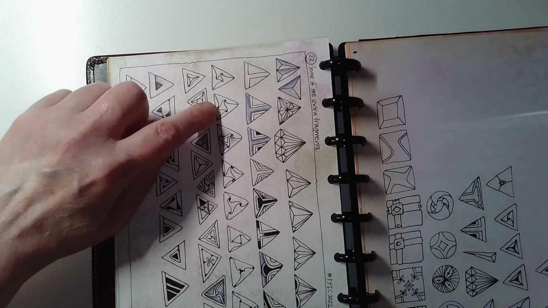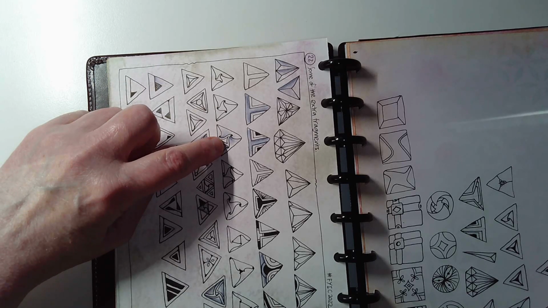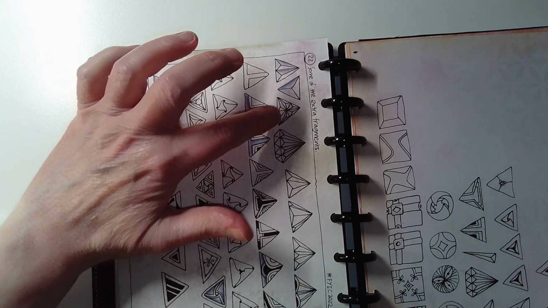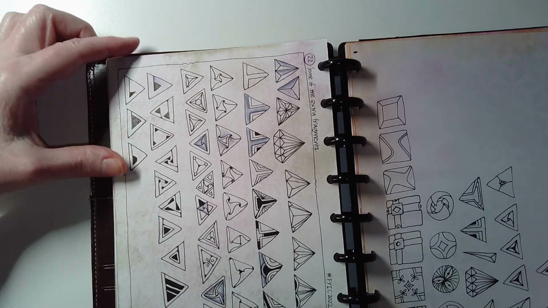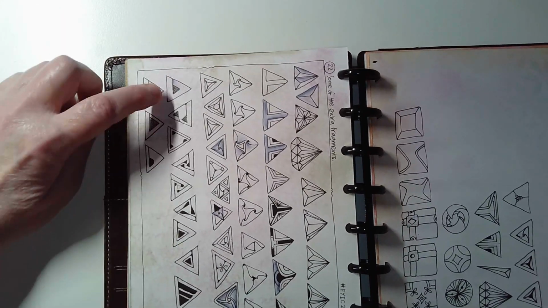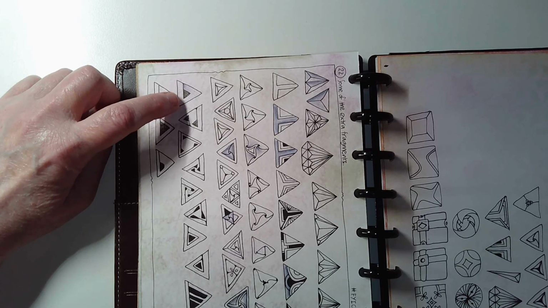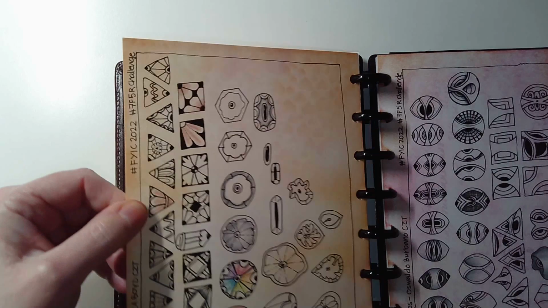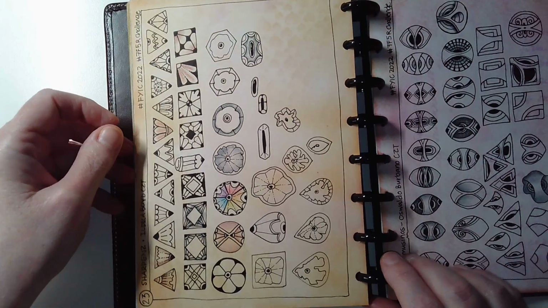This one I like. I love this shape in the middle. This was a fun one because I ended up drawing a diamond. Not that I'm a fan of diamonds. I like this one as well, and I want to work with that a bit more. I just haven't done so yet. Doesn't mean I won't. I will do one day.